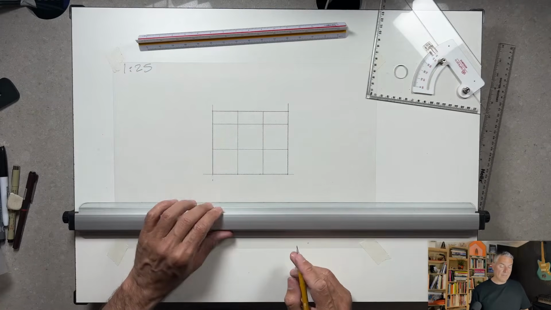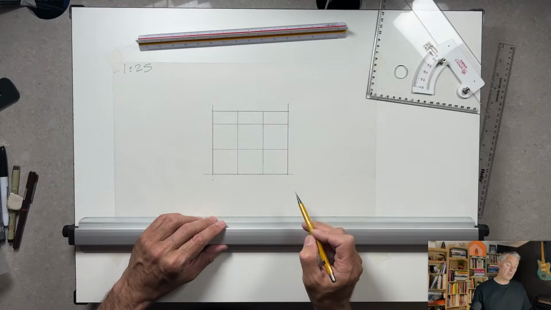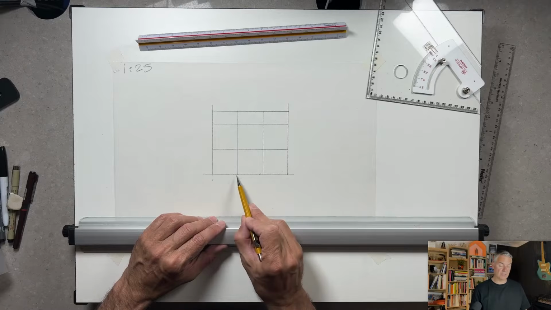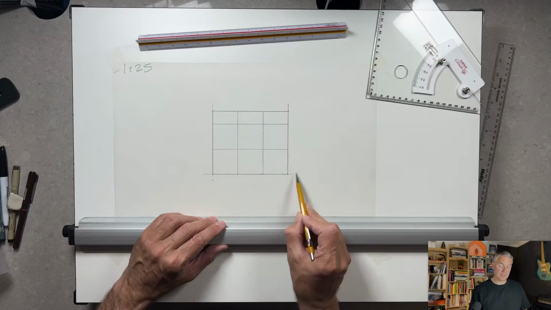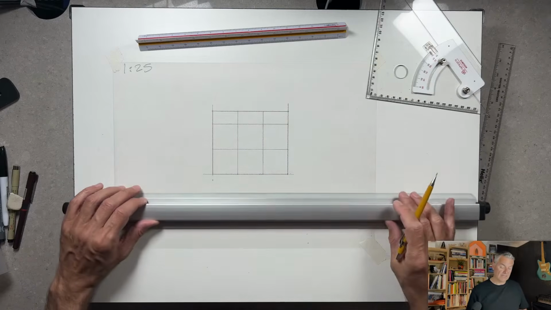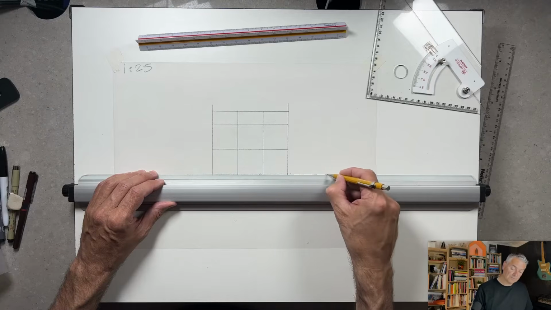Okay, so there's our back wall. We've drawn it 3 meters by 2.5 meters. We now have a grid on there, so we know that there's 1 meter, 2 meters, 3 meters, and 1 meter, 2 meters and a half. Okay, so the next thing we need to do is to draw what we call our finished floor level.